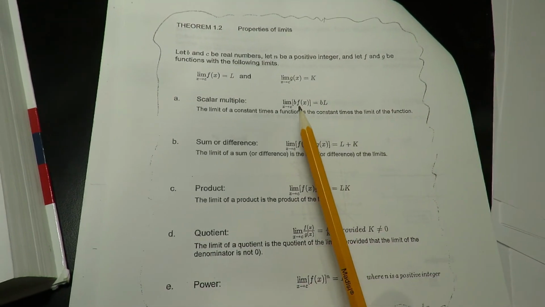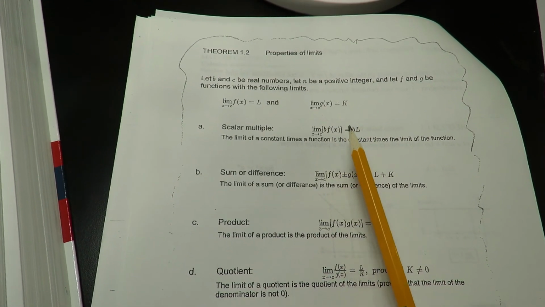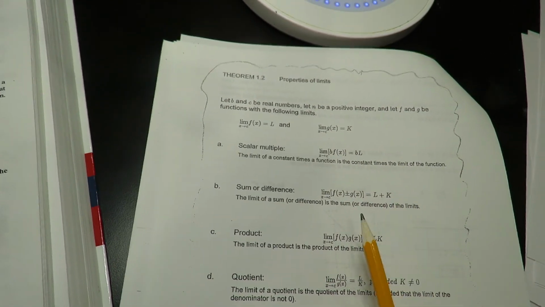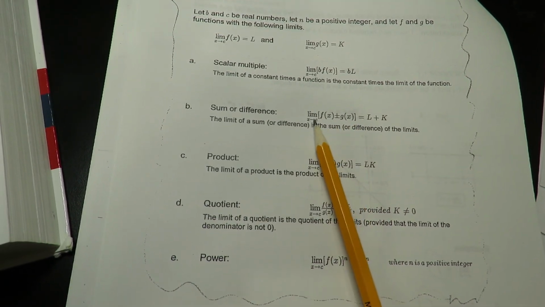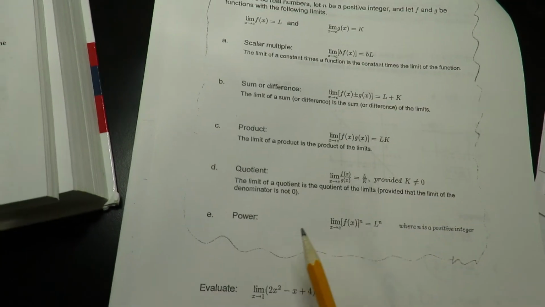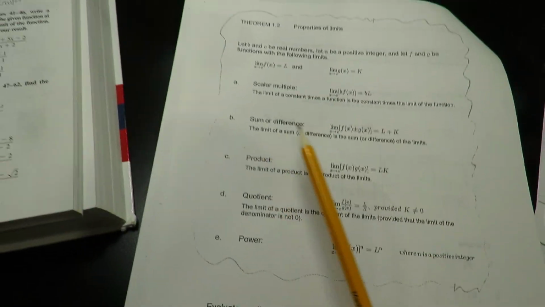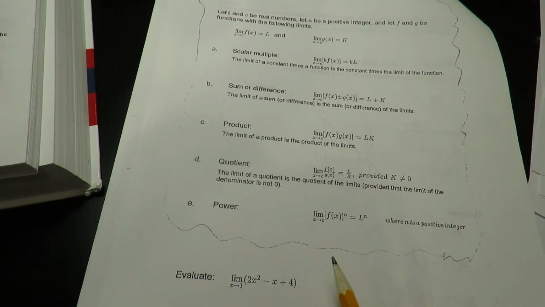Meaning if you're multiplying something times a function, the limit gets multiplied times that value. If you're adding or subtracting functions, then that's the limit of adding and subtracting those functions. It's just doing the algebra of the function.